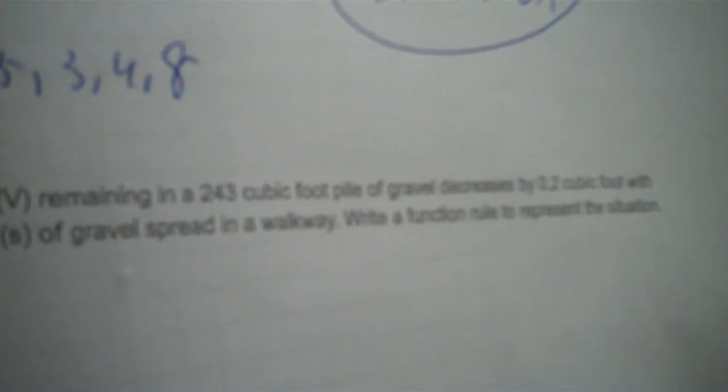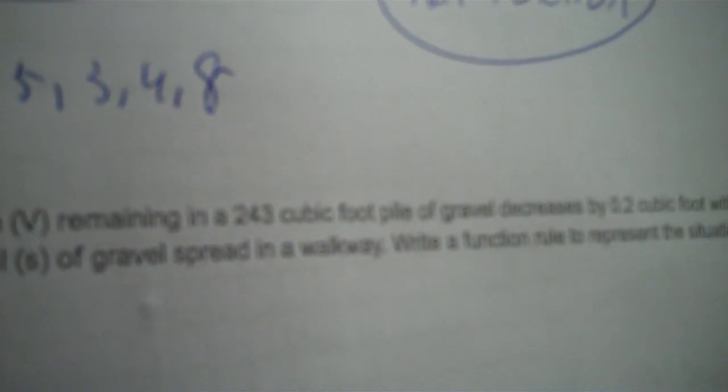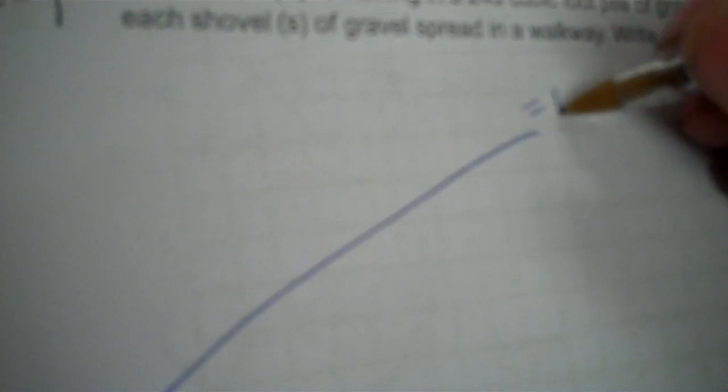Okay, the volume V remaining in a 243 cubic foot pile of gravel decreases by 0.2 cubic feet with each shovel, S, of gravel spread in a walkway. Write a function rule to represent the situation. So the dependent variable is V, 243. Okay, now the independent variable is S, and you're decreasing, so when you express it, it has to be by a negative. Okay. So 243 plus negative 0.2 times S equals V.